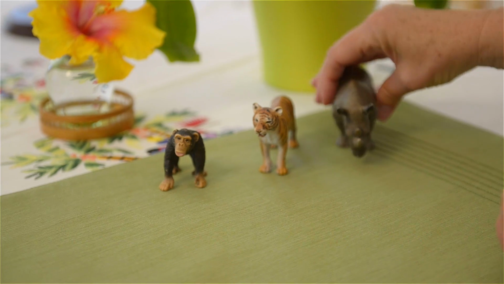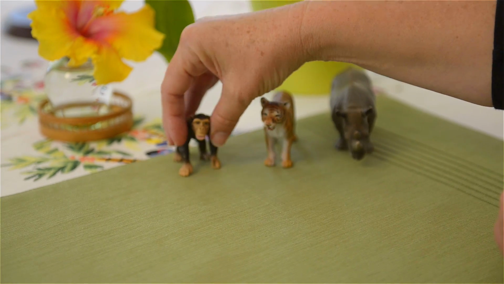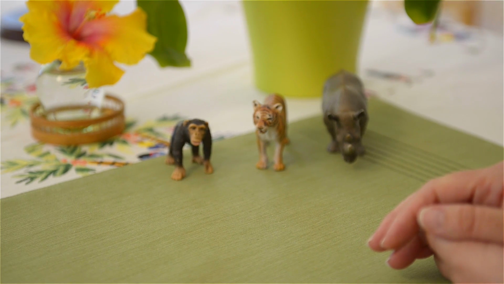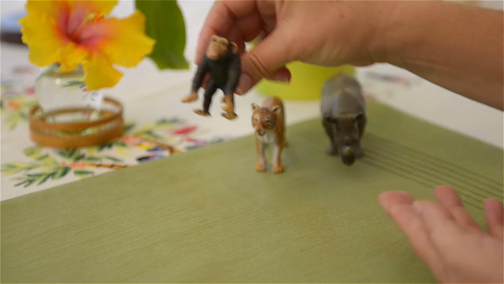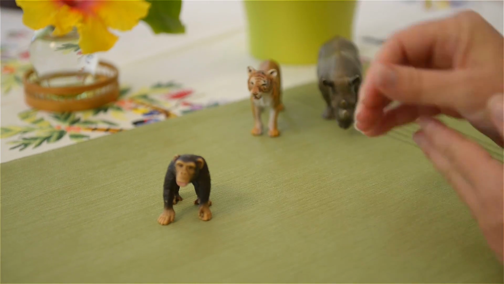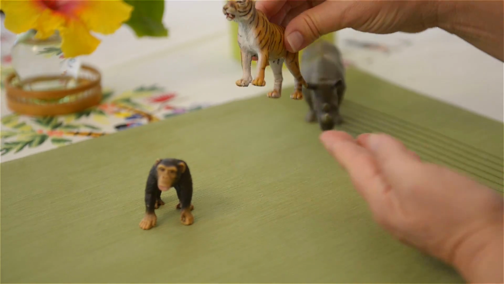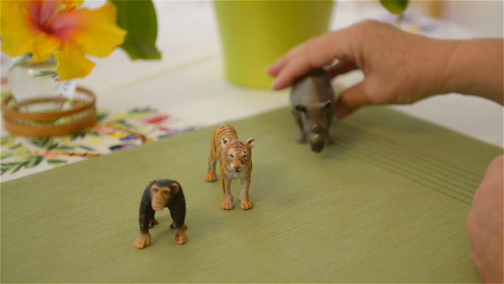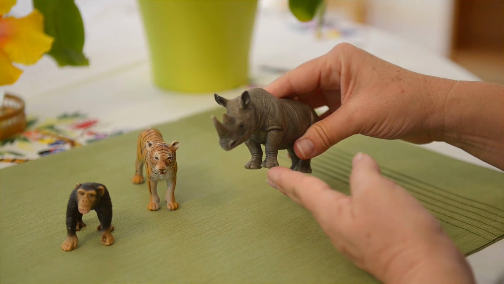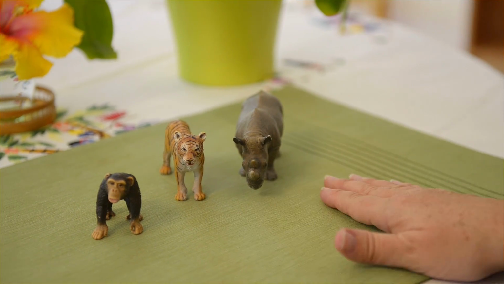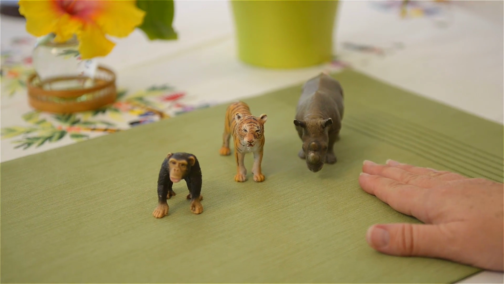So we start the 3-period lesson with the first period, which is identifying the object. Chimpanzee. Tiger. Rhinoceros. The first period is identifying the object.